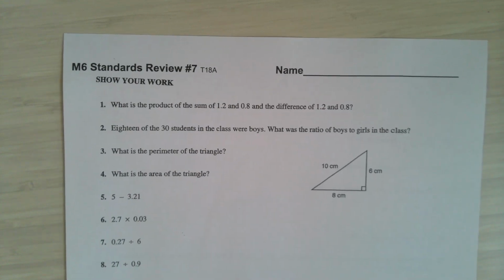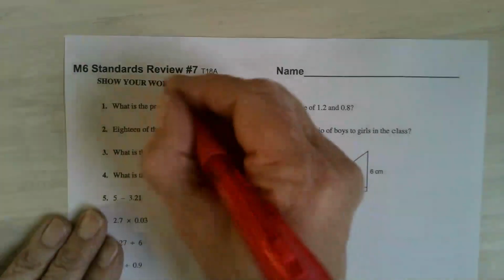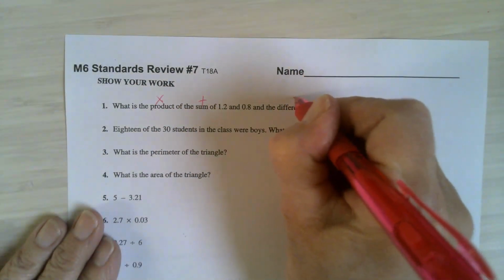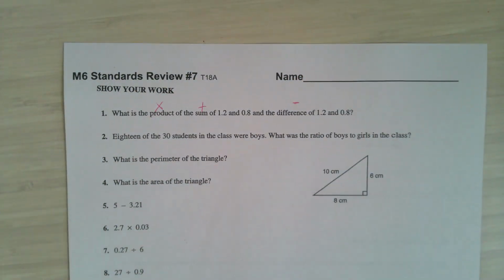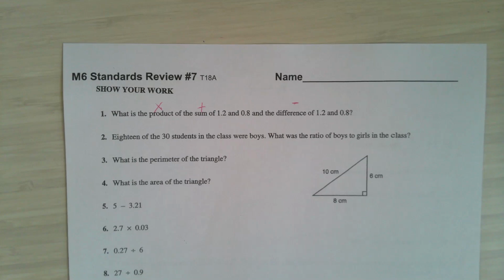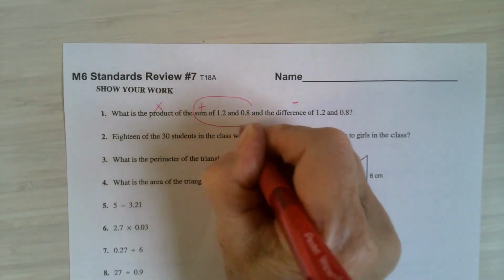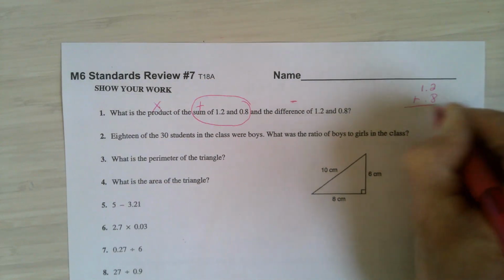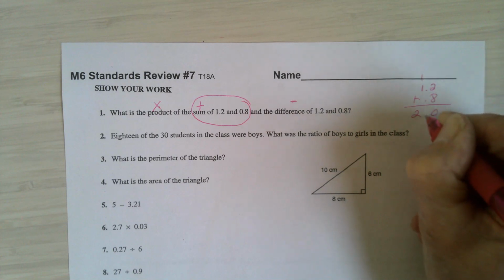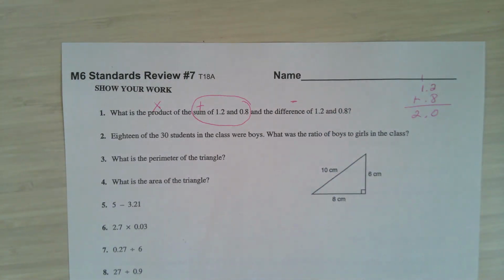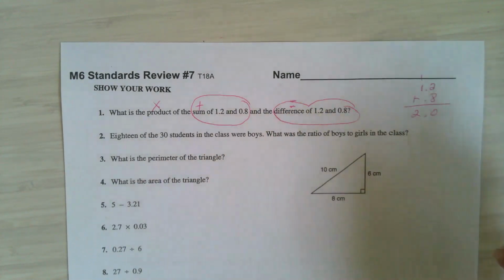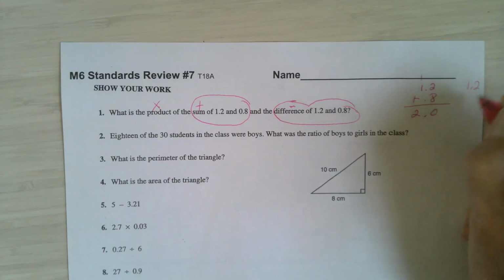In the first problem, the word product means multiply, sum means to add, and difference means to subtract. So it says, what is the product of the sum? That means you're going to add these two numbers together. 1 and 2/10 plus 8/10 will give you the numbers 2 and 0/10. And then we're going to do the difference of these. That means we're going to subtract. So then we have 1 and 2/10 minus 8/10.